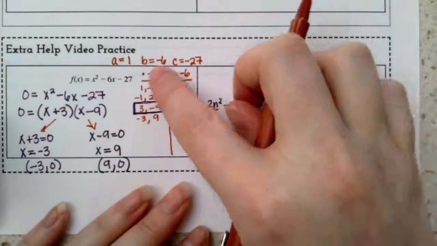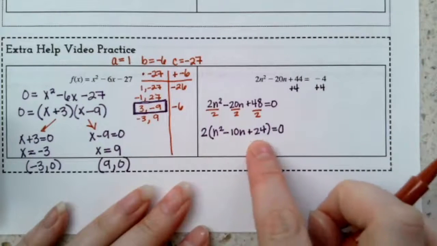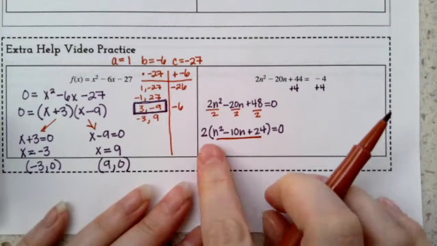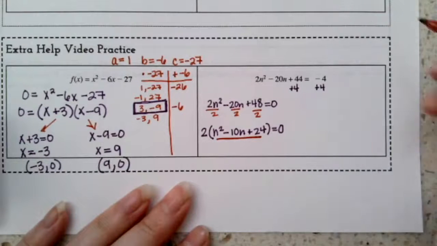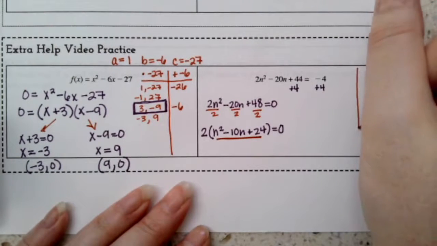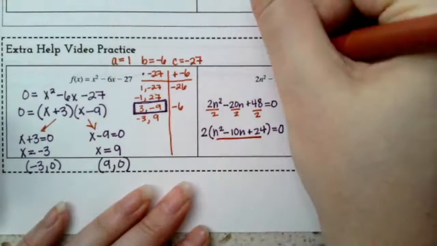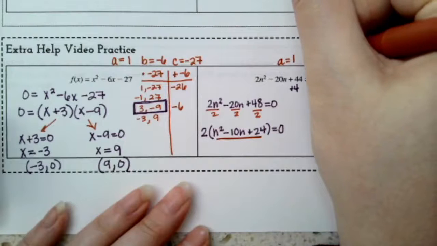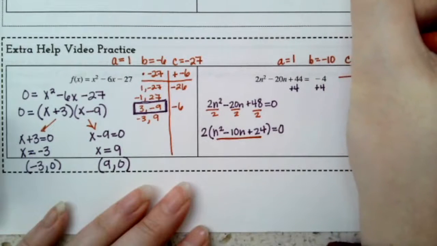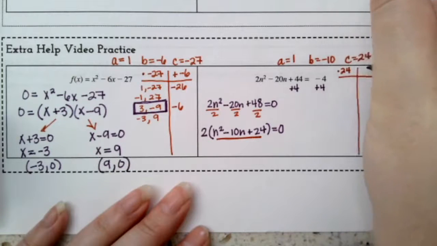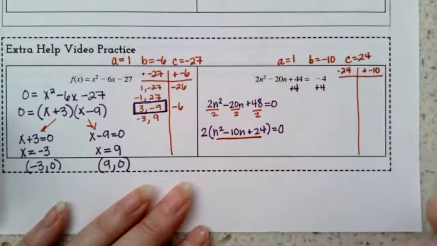So now I'm going to do the same process with this t-chart, but my A, B, and C are from inside the parentheses. I don't care about this 2 anymore. So I'm going to try to find numbers that multiply to my C and add to my B inside parentheses. So my A is 1, my B is negative 10, my C is 24. So I'm going to find numbers that multiply to 24 and add to negative 10.